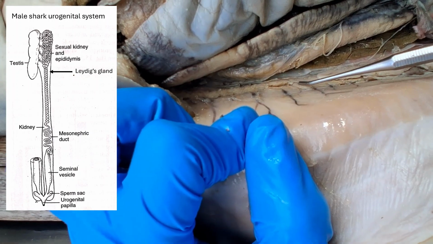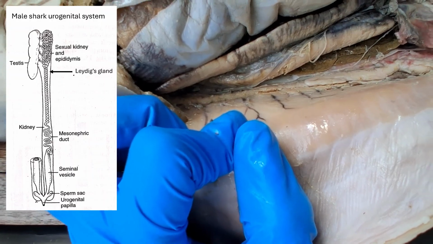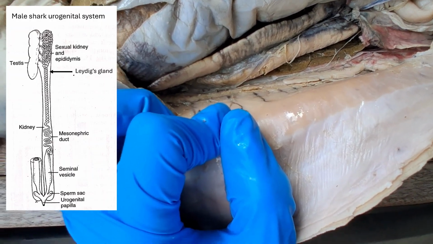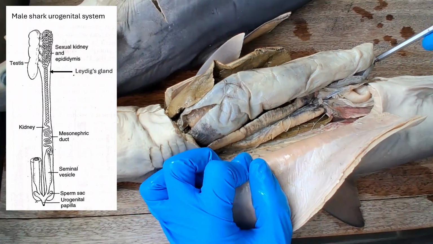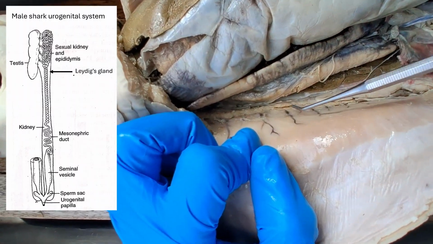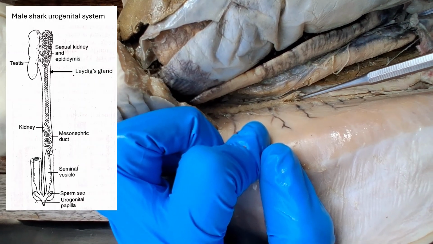The vas deferens was the mesonephric duct. In females, the mesonephric duct, you remember, carries the urine, but in males, the mesonephric duct is now a vas deferens carrying sperm.